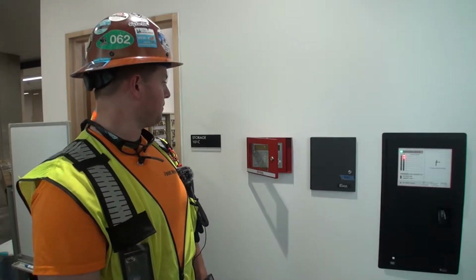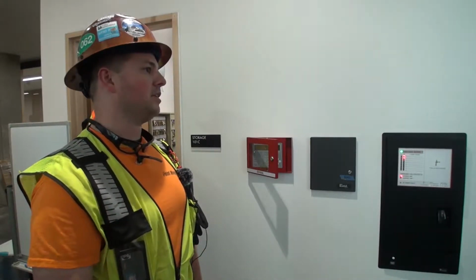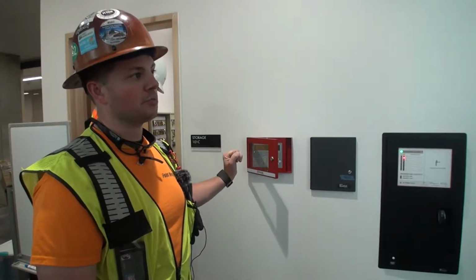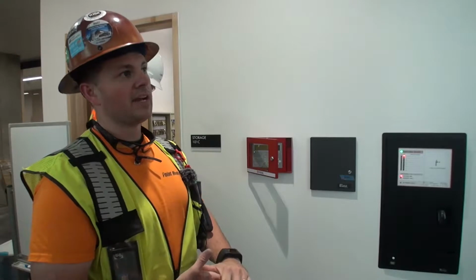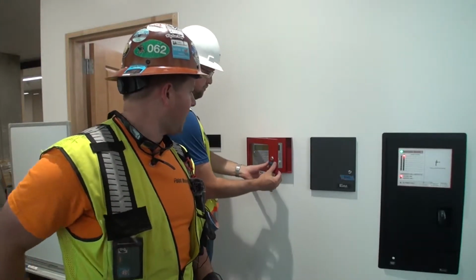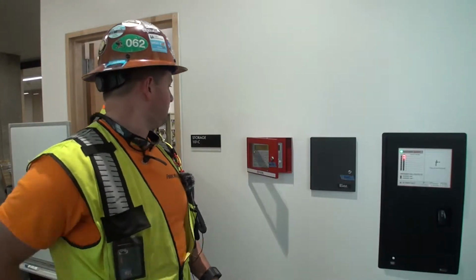When an alarm condition comes in, it will report here where the alarm is. You'll get red lights on all of your displays. All of your strobes will activate. Your automatic message will activate on all of these speakers.